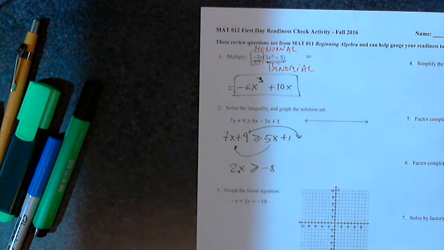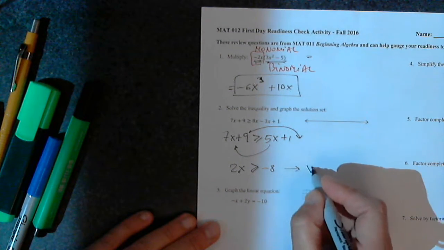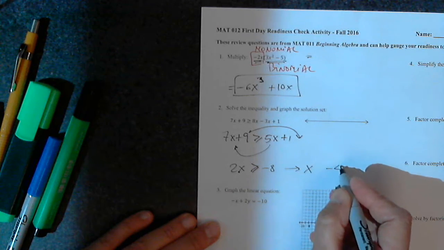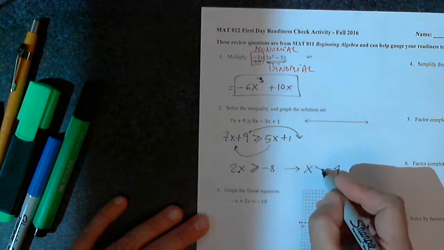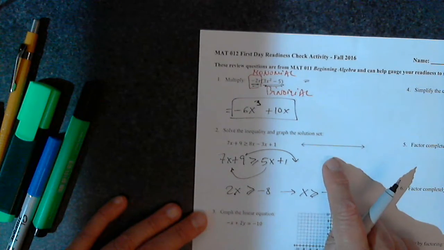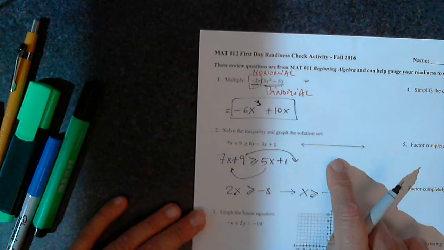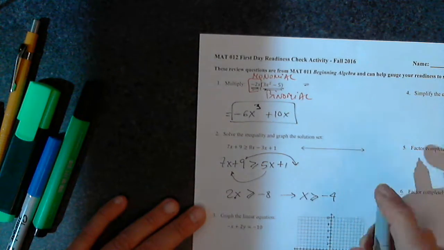Divide both sides by 2. Excellent. So then finally from here I have x on the left, and the right-hand side is -4. Do I keep the same symbol? Yes. Very good.